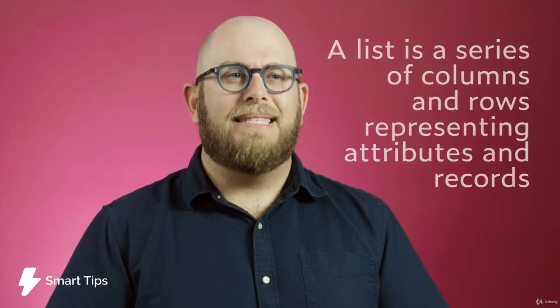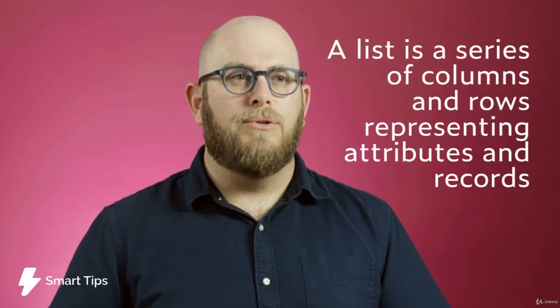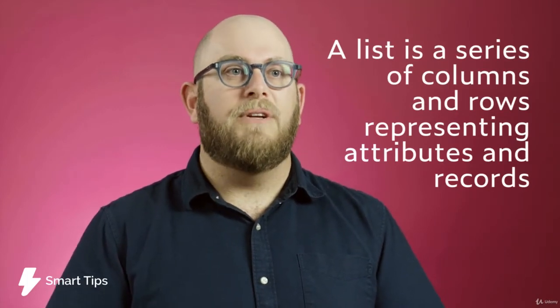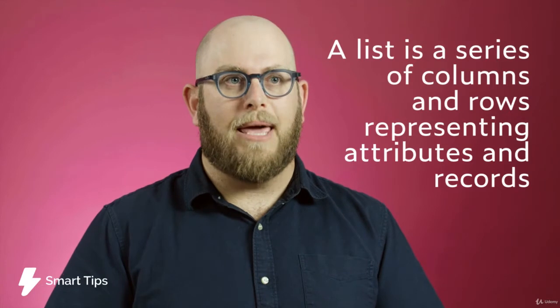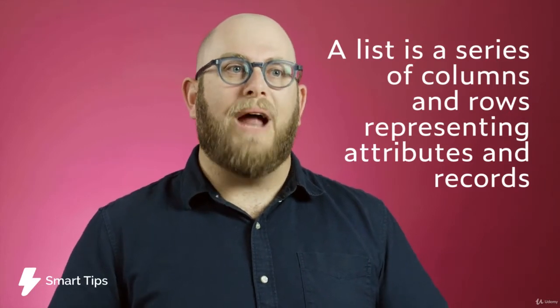Let's talk about lists in Excel versus formatting lists as tables. Now, a list in Excel is something we've seen in a bunch of lectures already, and I'm sure something that you're using all the time in Excel. It's simply a series of columns and rows where the columns represent individual fields or attributes that you're tracking, and the rows are individual records.